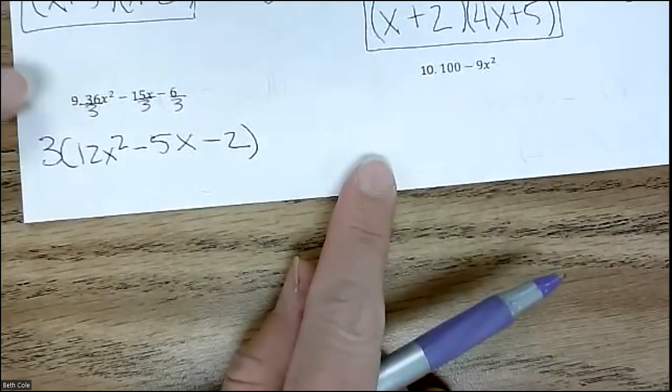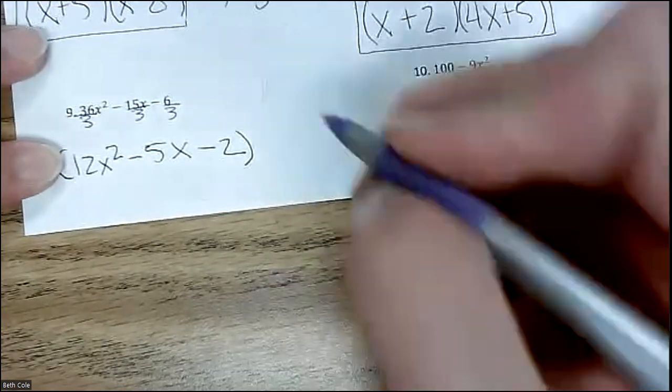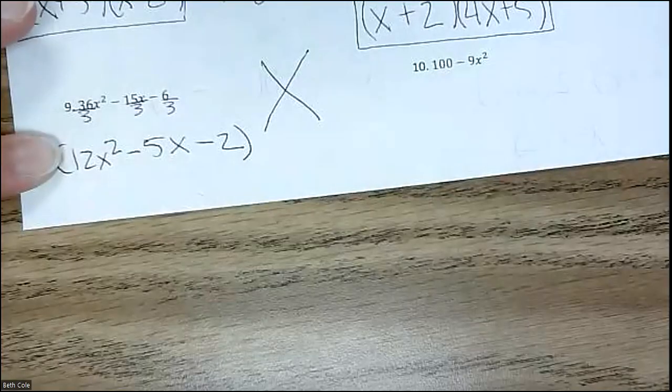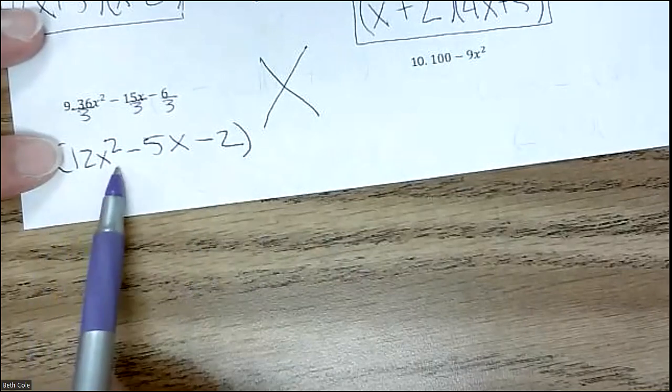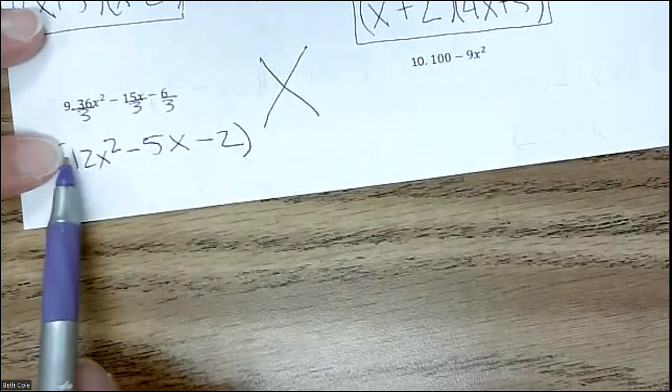All right, I'm going to cover up the 3, and we're going to do exactly like we did in the last problem. So -2 is not what goes on the top. You can do that if it's just an x squared, but this one's a little bit more complicated. Good, -24. See what else?